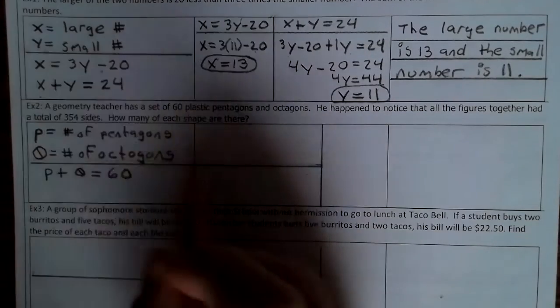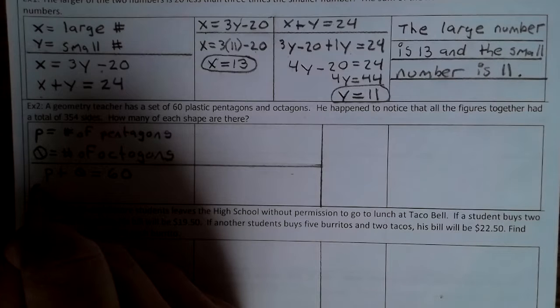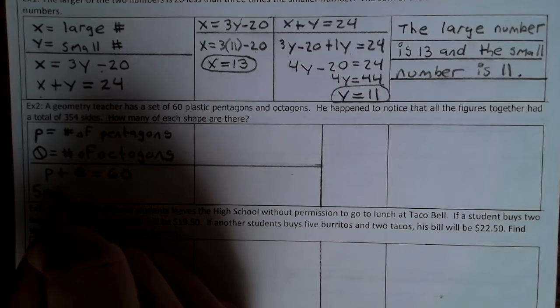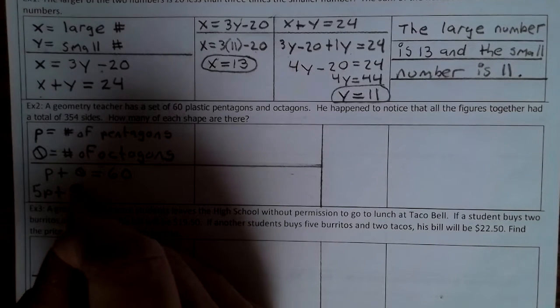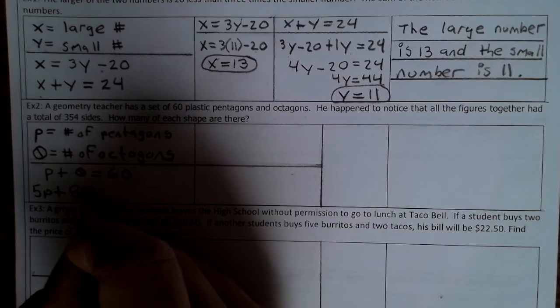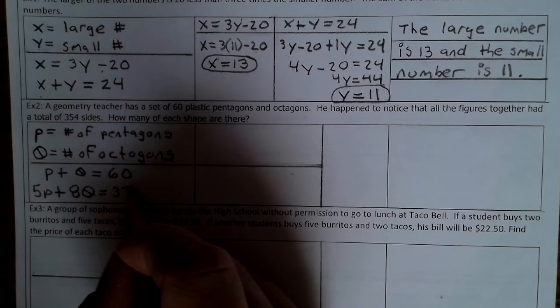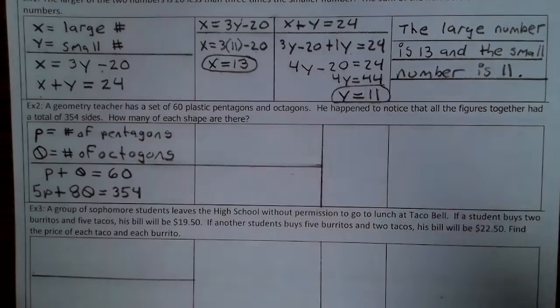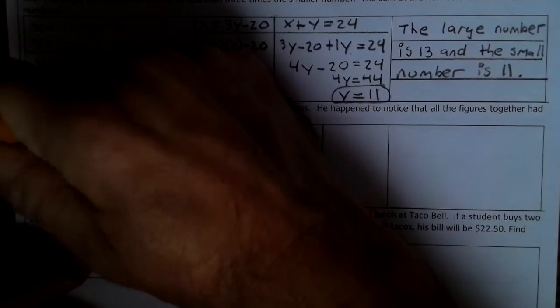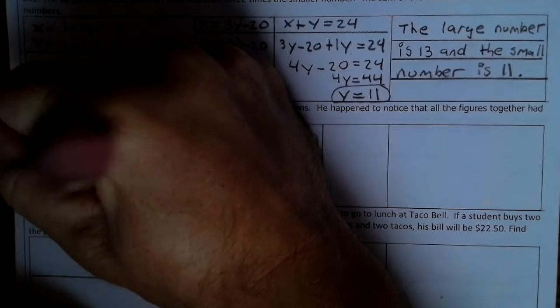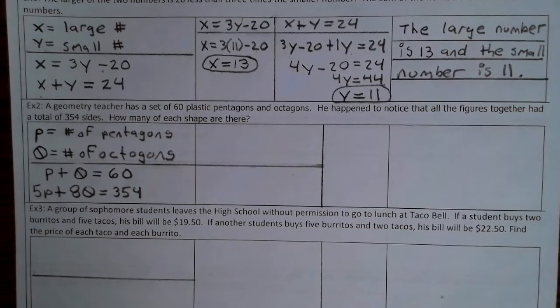And then now pentagons have 5 sides, so 5P plus octagons have 8 sides, which equals 354 sides. Draw this one. I think I drew that way too small. There we go. All right.